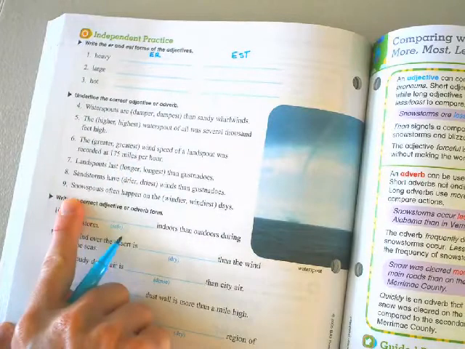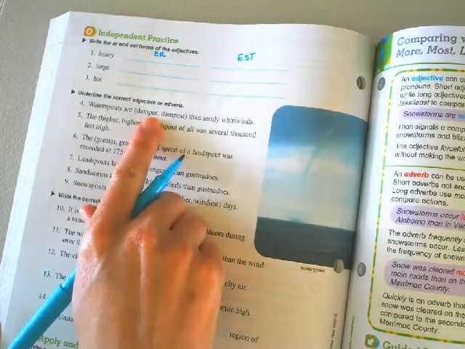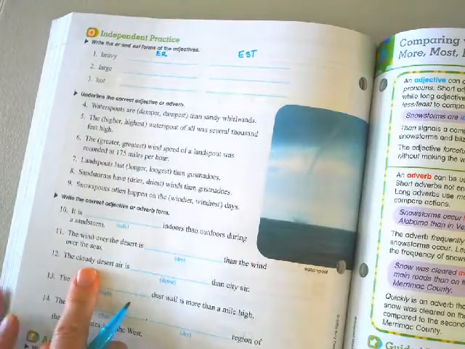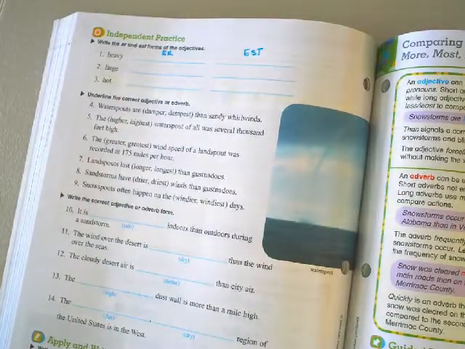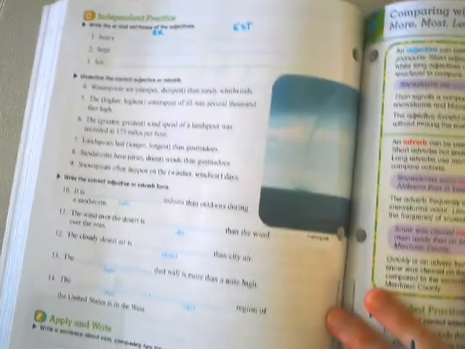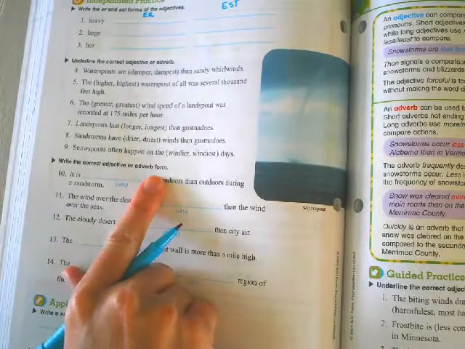Then 4 through 9, you're going to read through the sentences, underline the correct adjective or adverb in the sentence. 10 through 14, that's something we did not practice with the guided practice. So I'll do the first one for you. It says, write the correct adjective or adverb form.